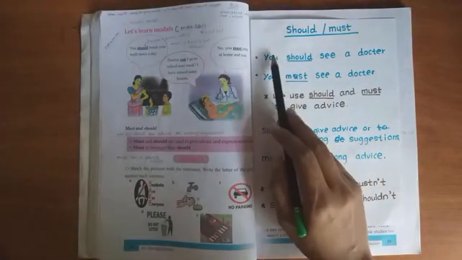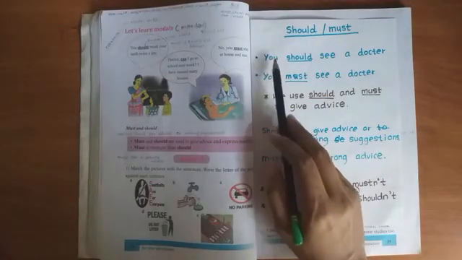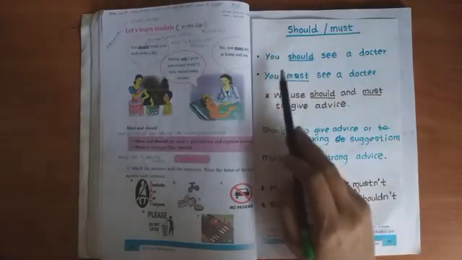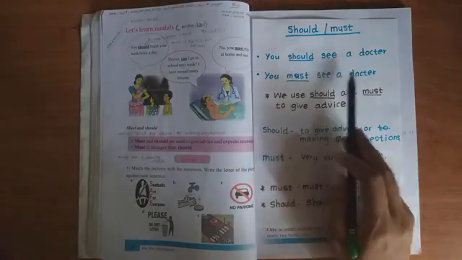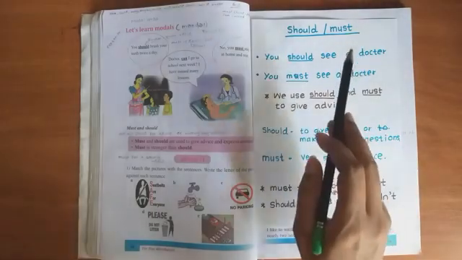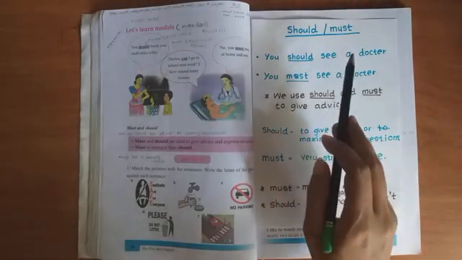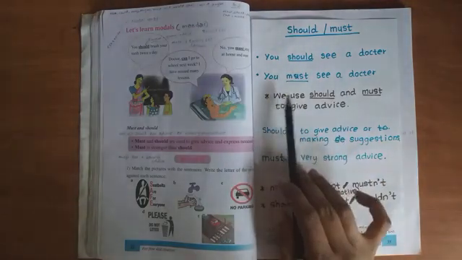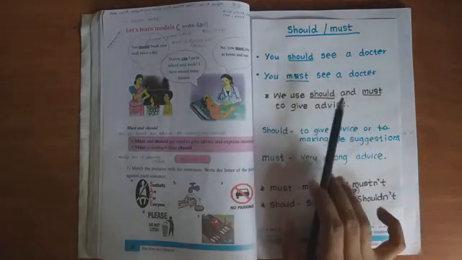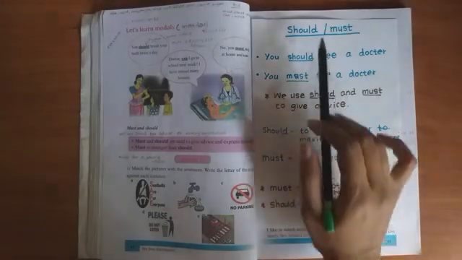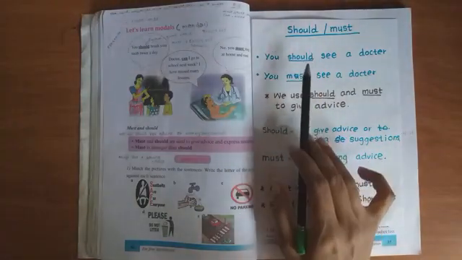Right. I have given you two examples here. I hope that you can see. You should see a doctor. The next one is you must see a doctor. Should and must are really very similar, but there is a little difference between them. Normally, we use should and must to give advice. So, when we need to give advice, we can use both of these words.